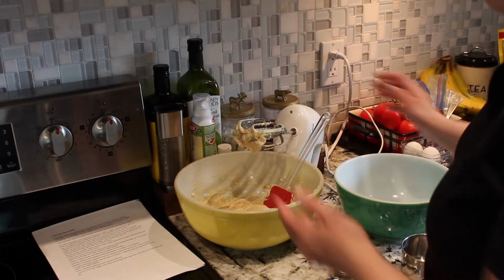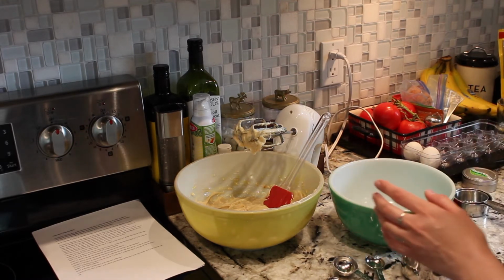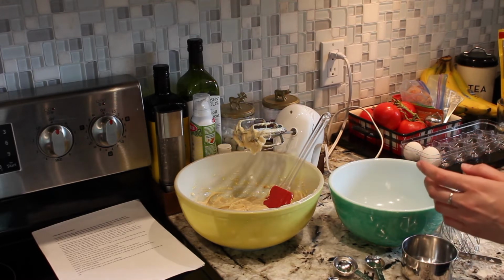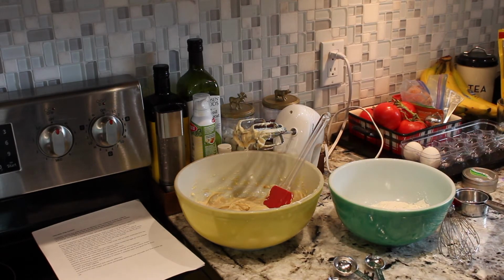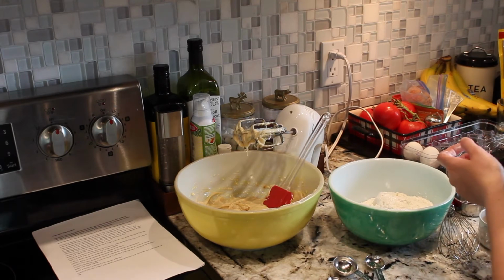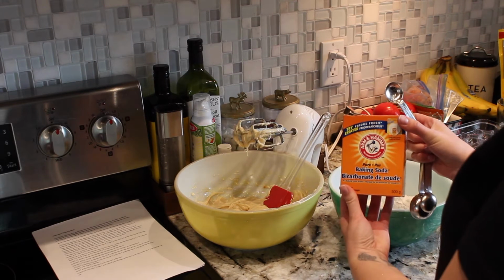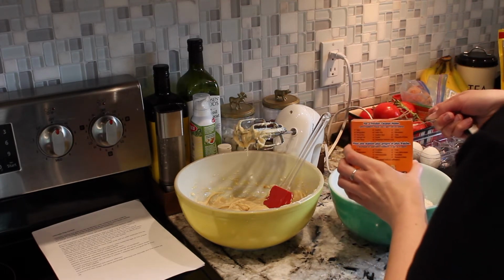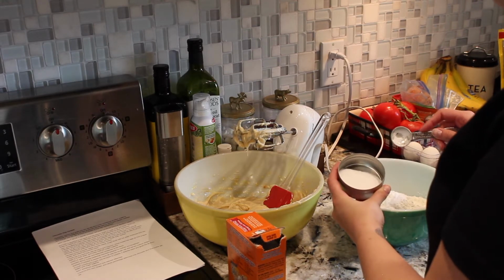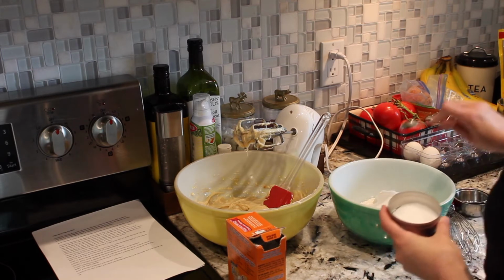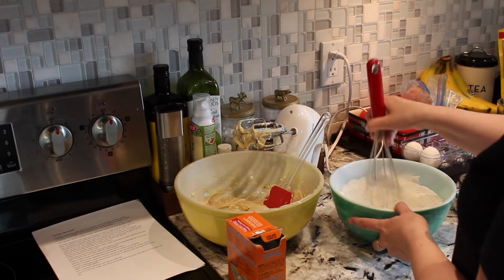All right, now we're going to put that off to the side, and in another bowl, we are going to add our dry ingredients. And for our dry ingredients, we need 2 1/4 cups of flour, all right, and then we're going to add a teaspoon of baking soda, and we're also going to add a teaspoon of salt. And I'm just going to whisk these ingredients together.